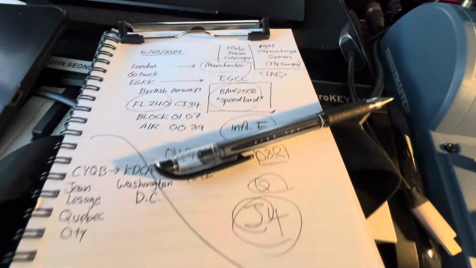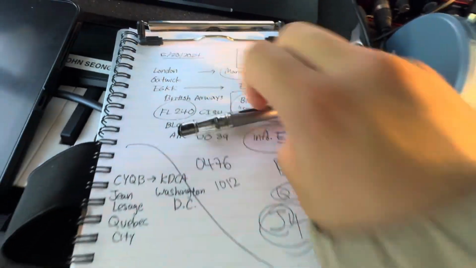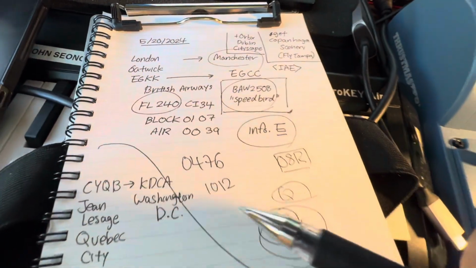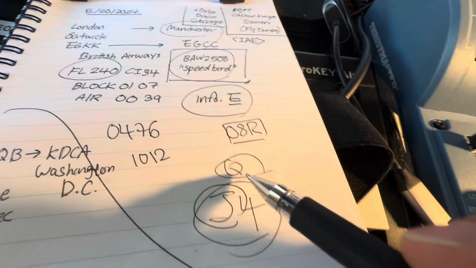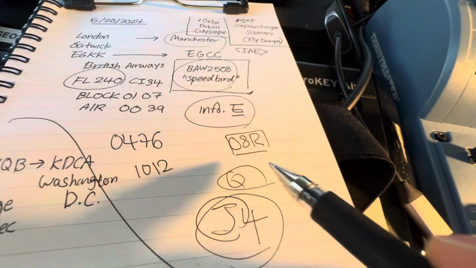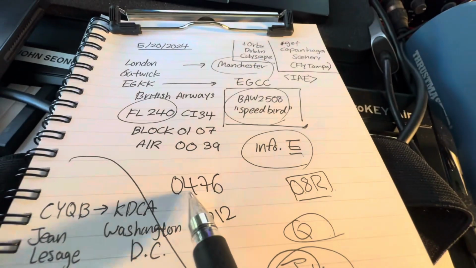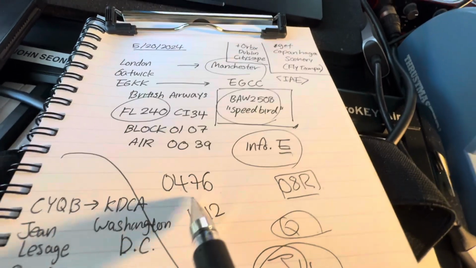So that's it, guys. Thanks for watching. I also got my notes here. Obviously, you've got to fill out every single detail that ATC tells you. This is Juliet 4, that's a taxiway, Quebec information Echo, 08 right, squawk code 0476. Squawk code is super important.